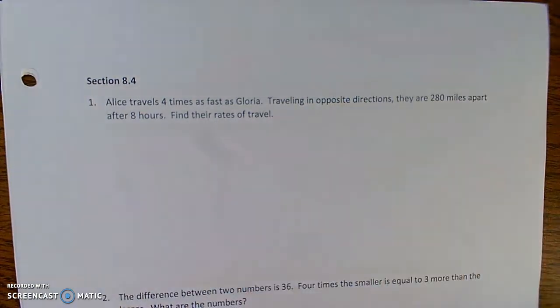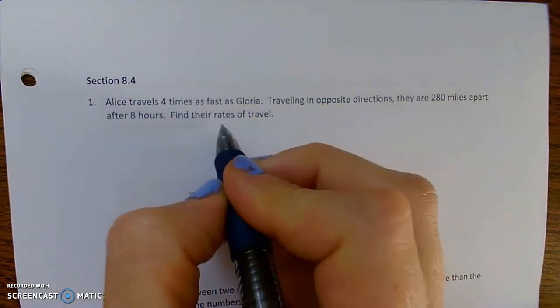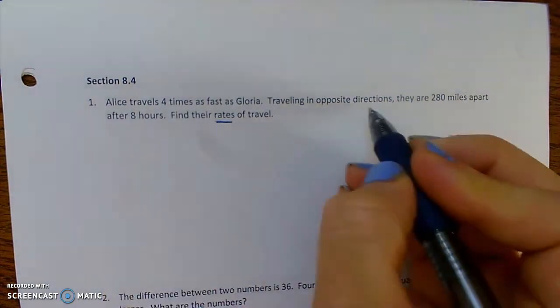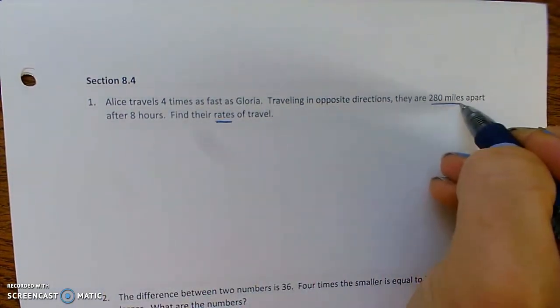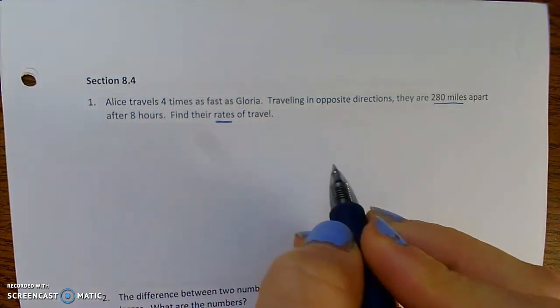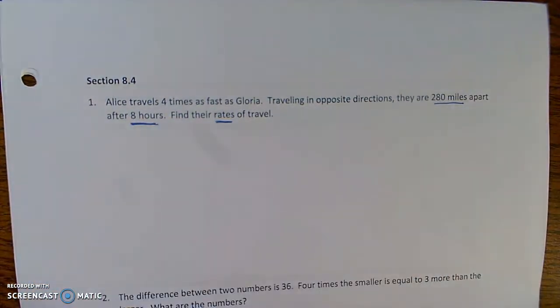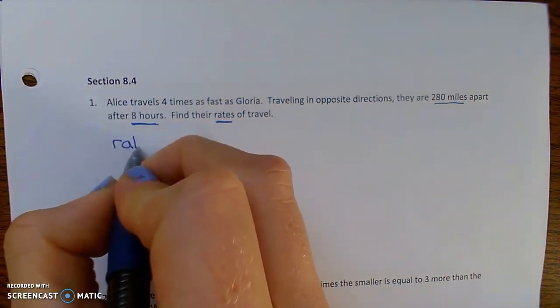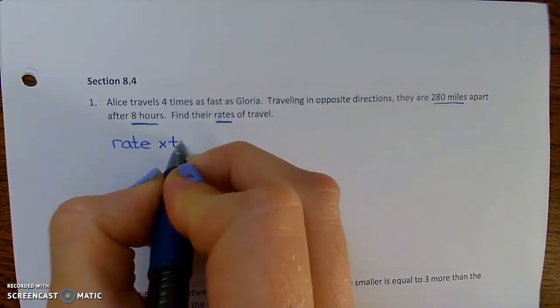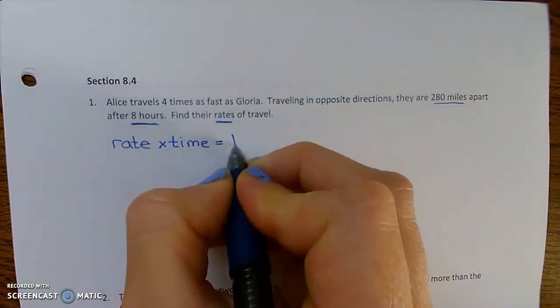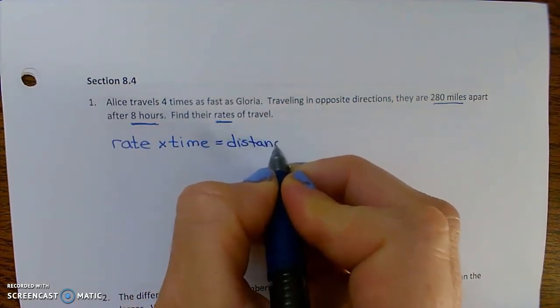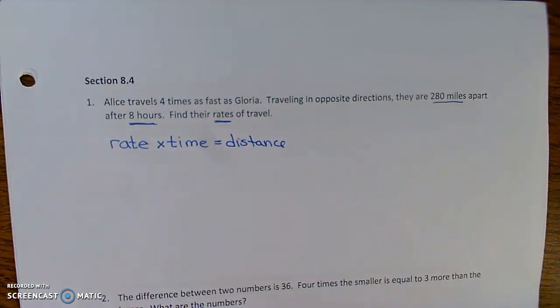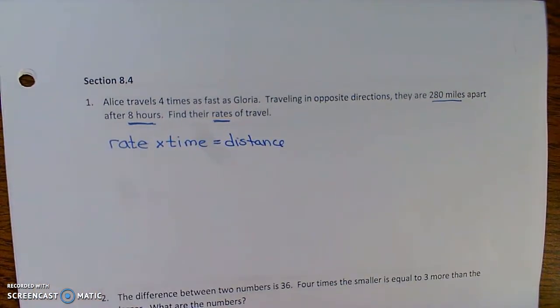So for these types of problems, we need to notice that their rates, their distance, and the amount of time that they spend traveling are related by rate times time equals distance. So that's how those quantities are related. And I should use units to represent the rate, the time, and the distance.